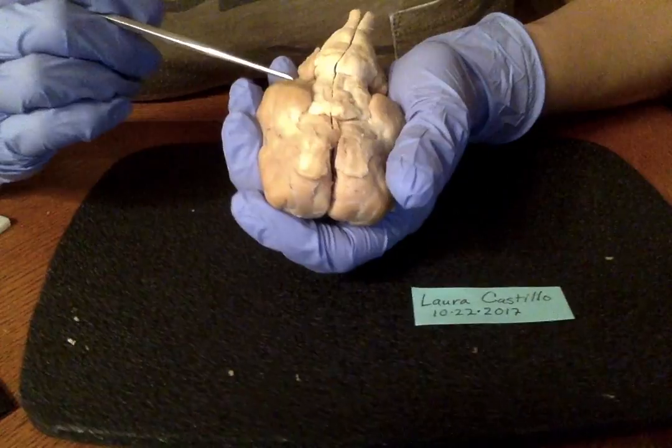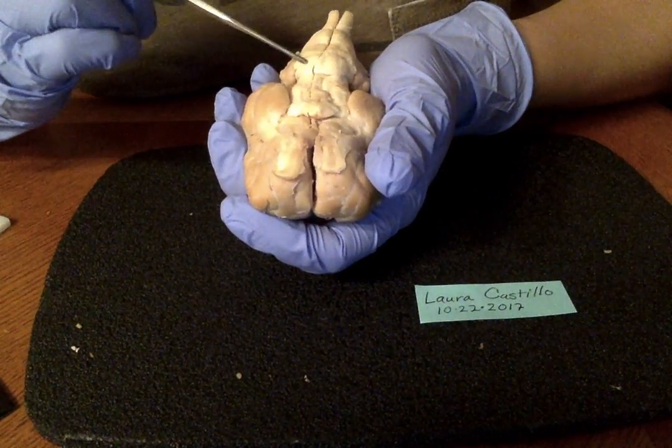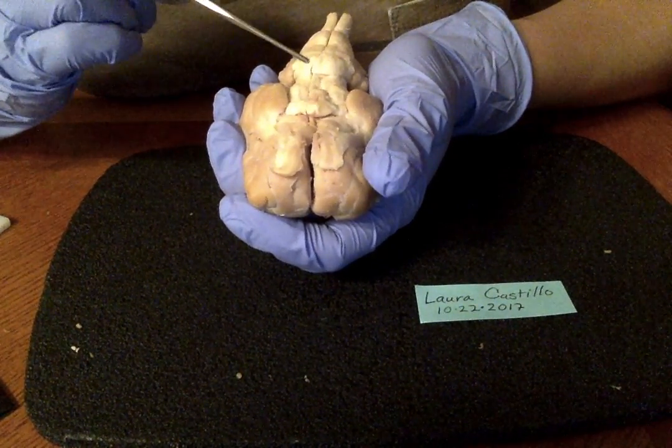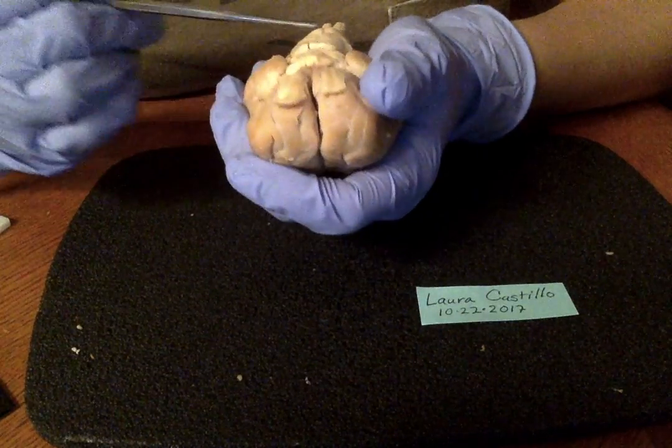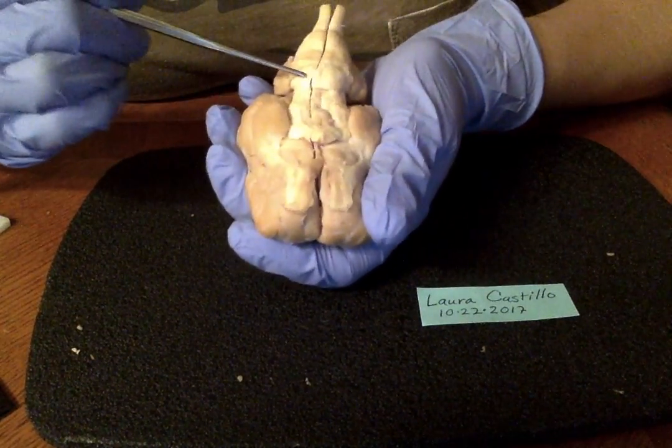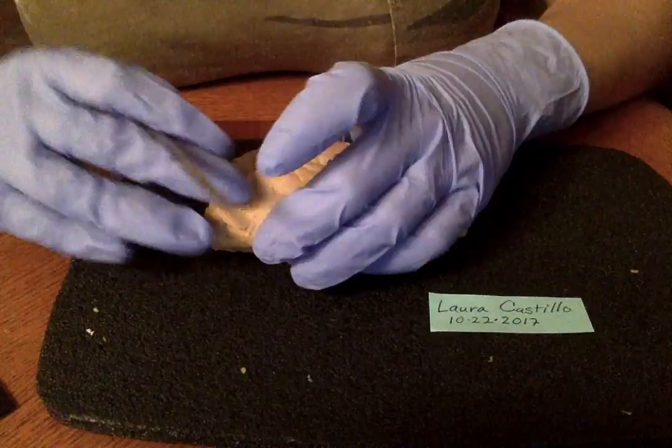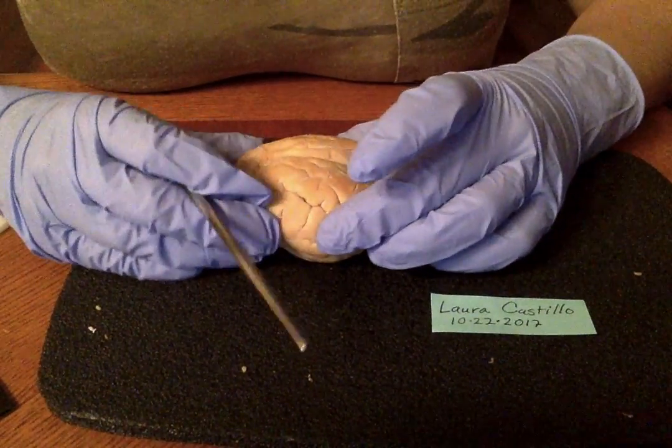And last but not least, we do have the pons, which is just here. That is the pons area. And that's pretty much it. This is the sheep brain, which we use to describe the structures of the gross anatomy and the central nervous system.